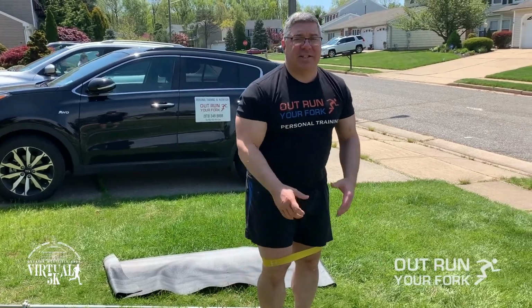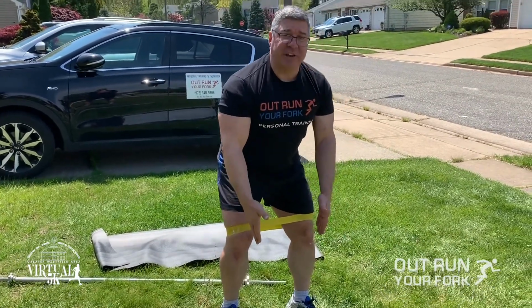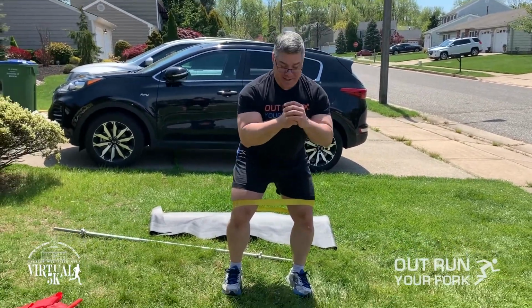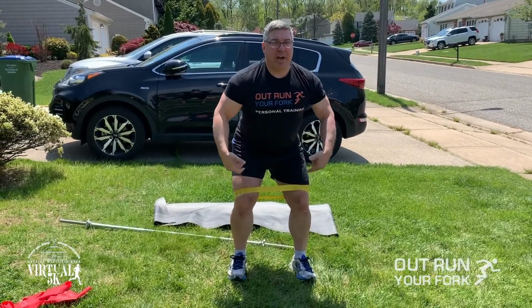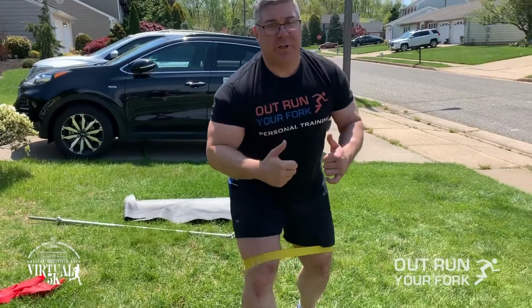Final one I'll show you today is the monster walk. Keep your hips apart, keep your toes facing front, and I'm going to walk that way. So camera woman's going to follow. Right here again, on your butt, on your heels, and just walk. Don't step up and down or it will not work.